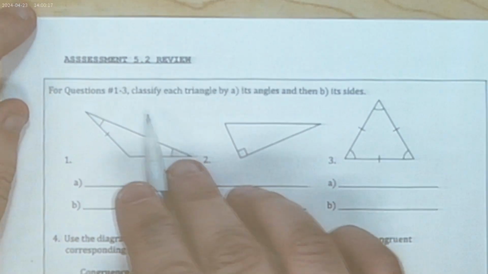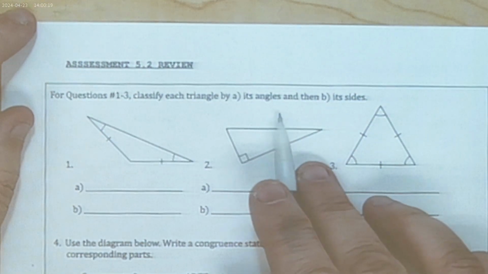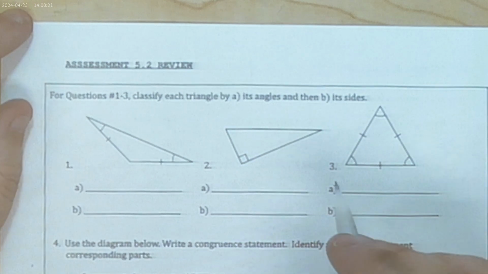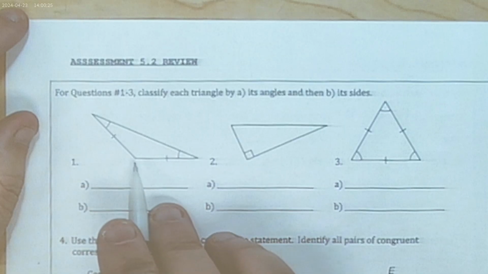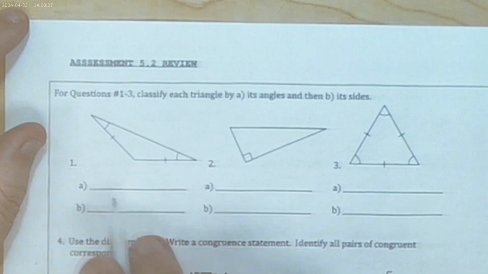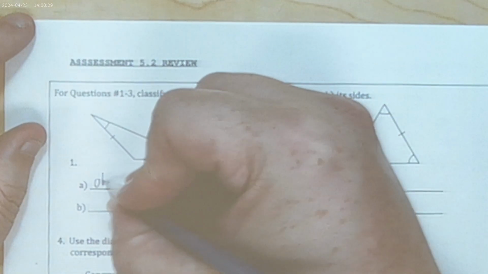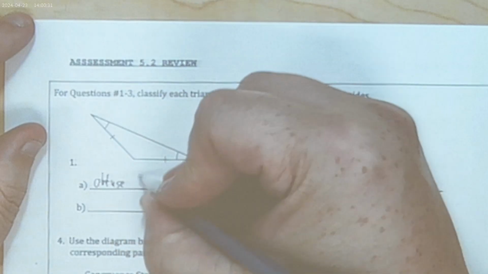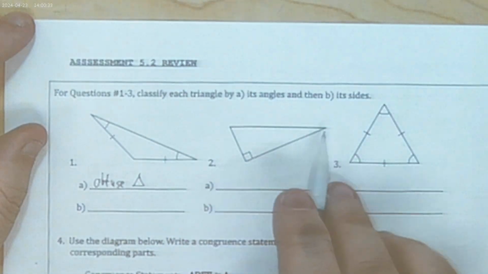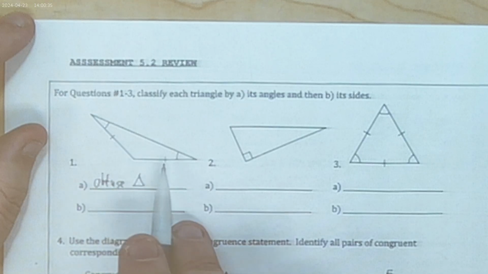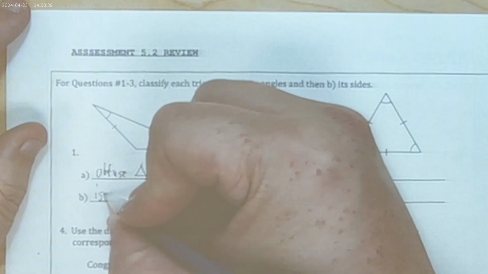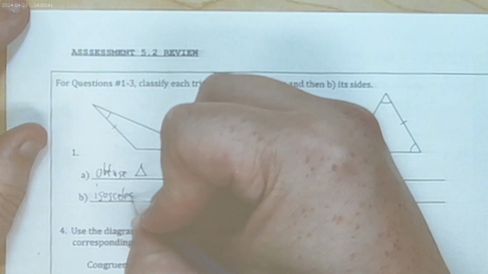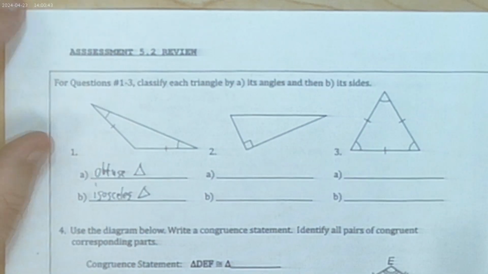So 1 through 3: classify each triangle by its angles and then its sides. Looking at the angles, I've got two acute angles, but I've also got one massive obtuse angle. So it's going to be an obtuse triangle. And then by its sides, I've got two congruent sides. So that just means that it is an isosceles triangle. There we go.